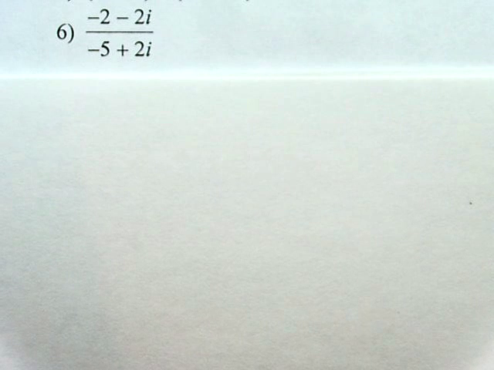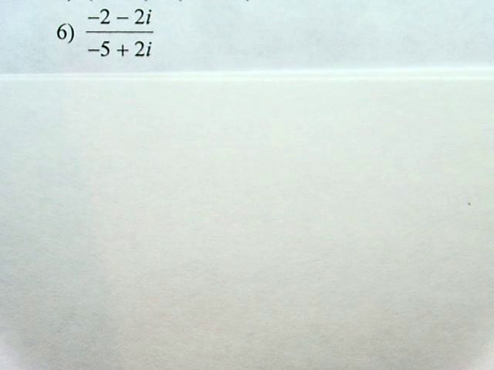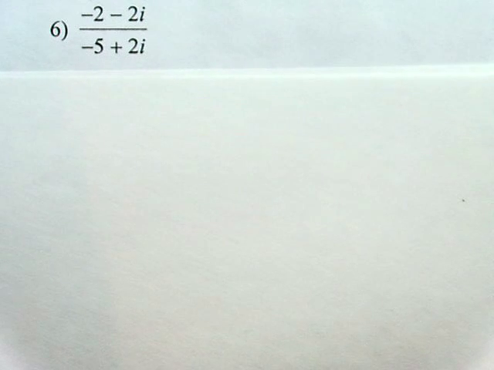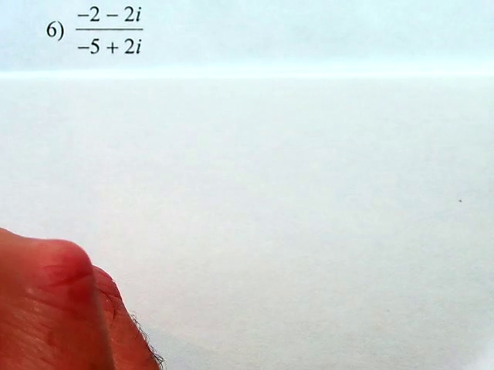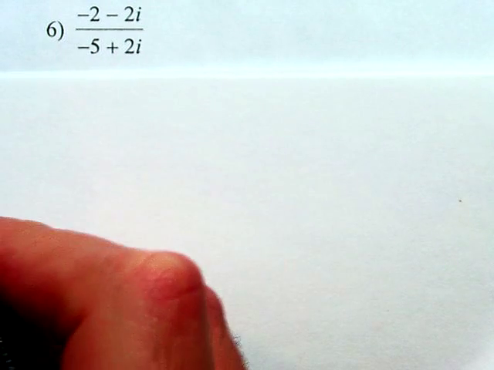Okay, this next problem we're going to discuss, of complex number division, is going to bring up quite a few topics that will be refreshers, okay? So let me copy this one down. Minus 2 minus 2i divided by minus 5 plus 2i. So we've got this expression, and we've got to try to remove the imaginary component from the denominator without changing the value of the fraction.